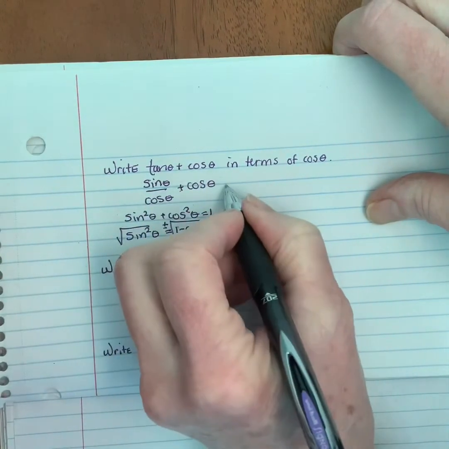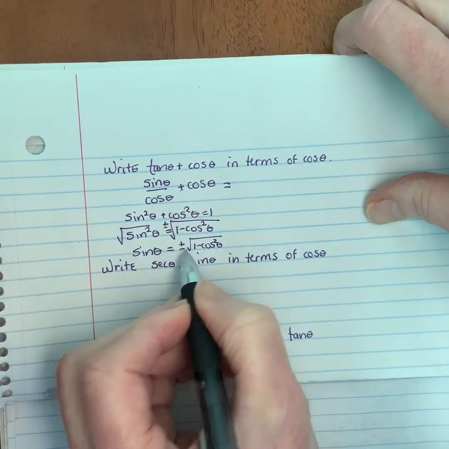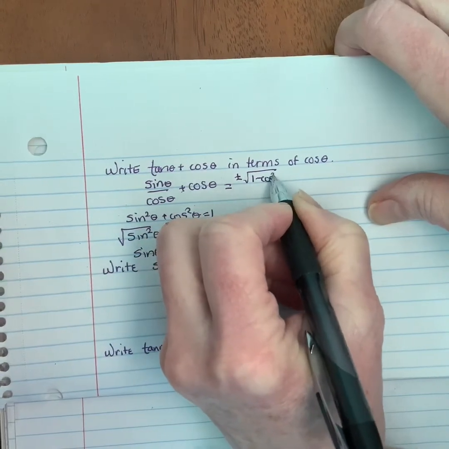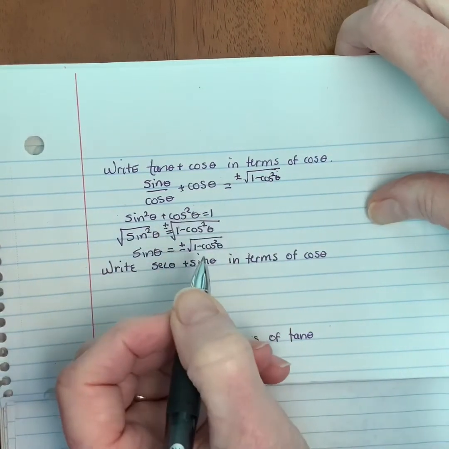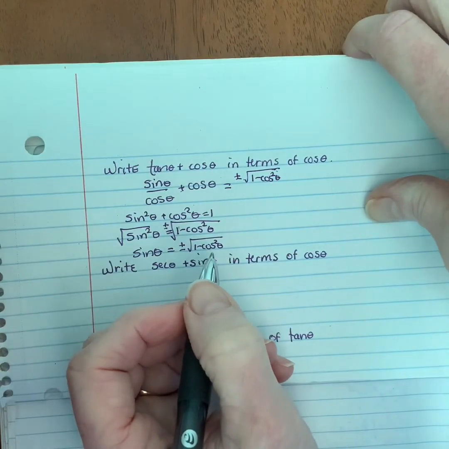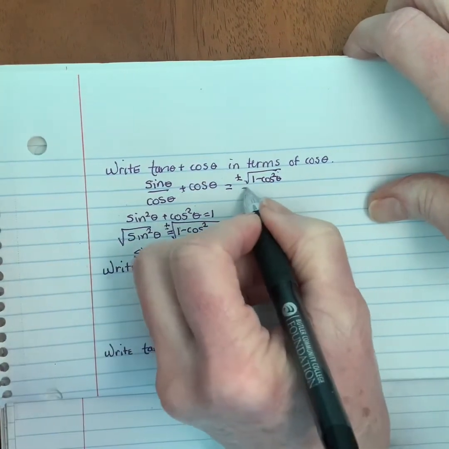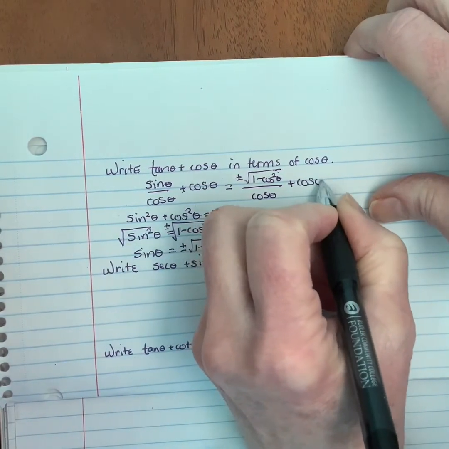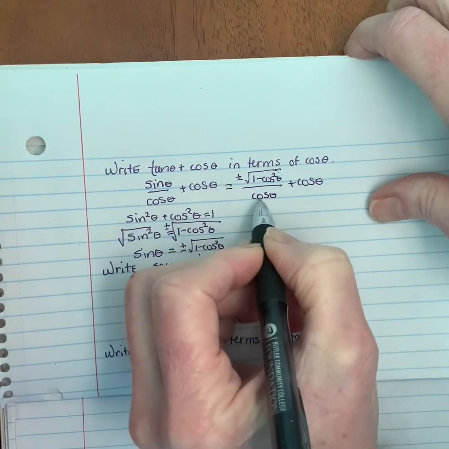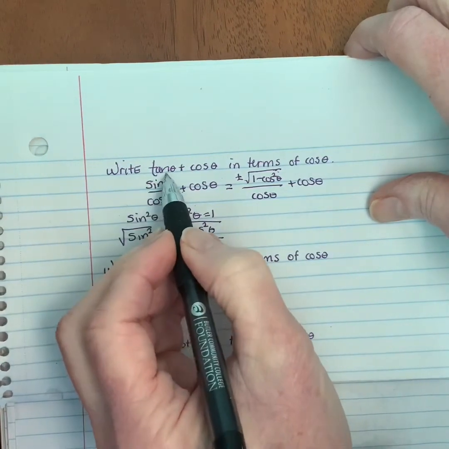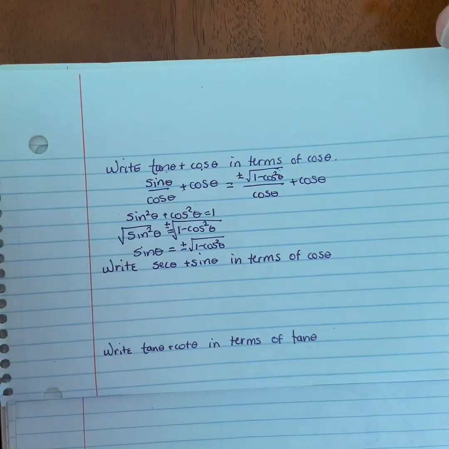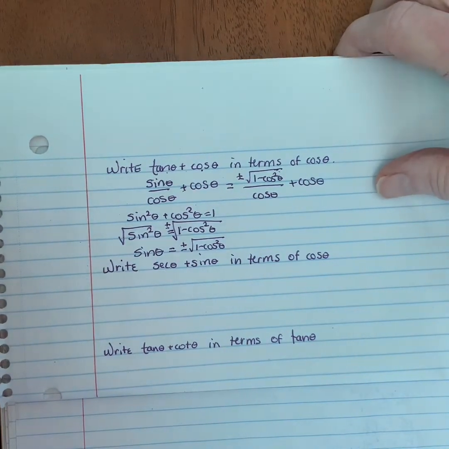So this now is going to be written, instead of sine, I write plus or minus the square root of 1 minus the cosine squared of theta, and no, that does not simplify. I wish I could make up algebra rules, but I can't. It's divided by the cosine of theta, and then I add plus cosine of theta. So every function in here is cosine. So we wrote the tangent of theta plus the cosine of theta in terms of the cosine of theta. I know it doesn't look great, but it is what they told us to do. So that's something that you'll run into in section 4.1.